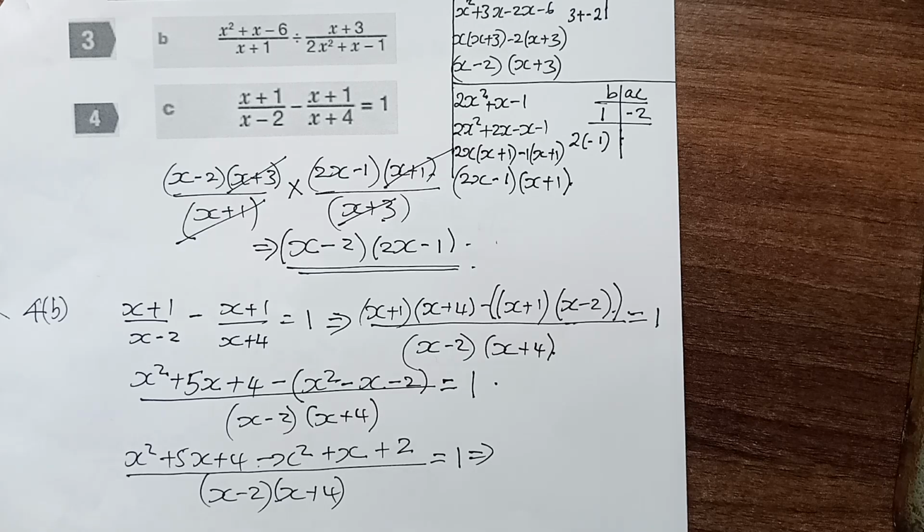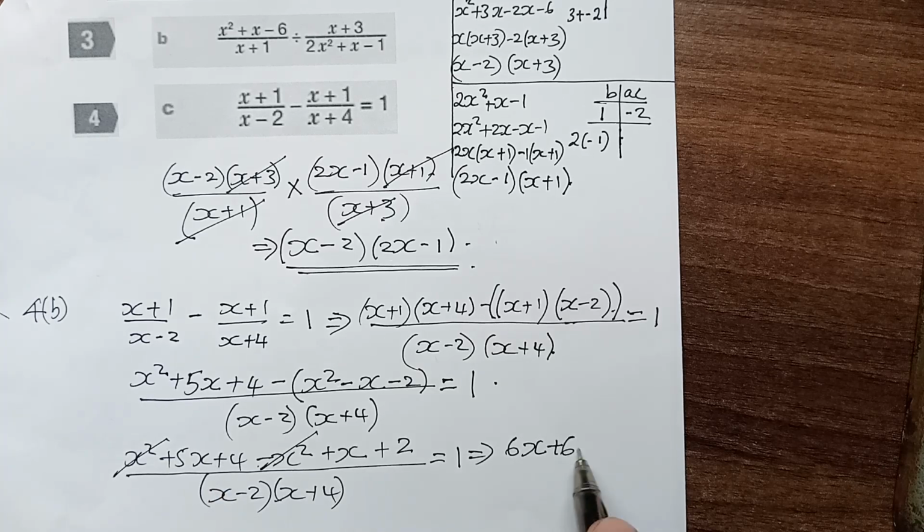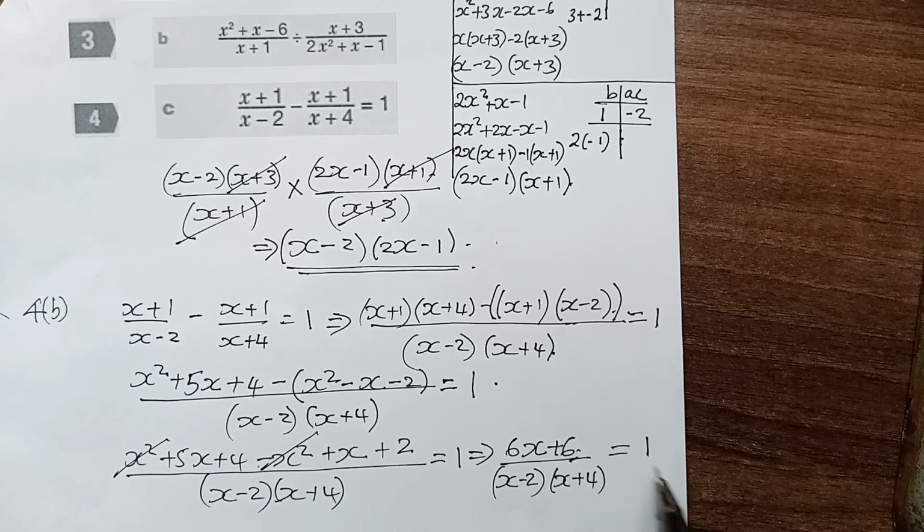When we simplify the numerator, x squared minus x squared cancel out. 5x plus x is 6x, 4 plus 2 is plus 6, all over (x - 2)(x + 4), still equal to 1.